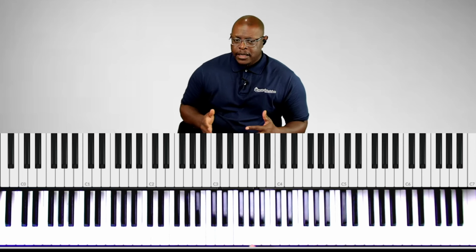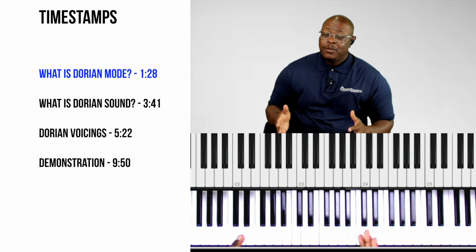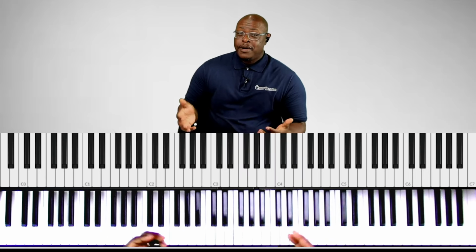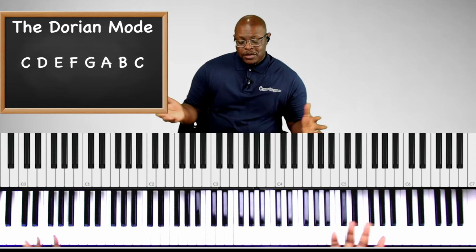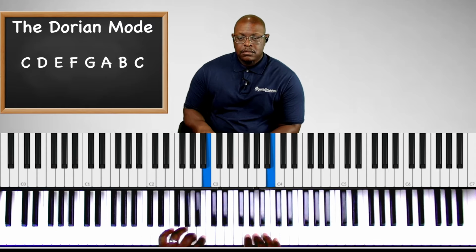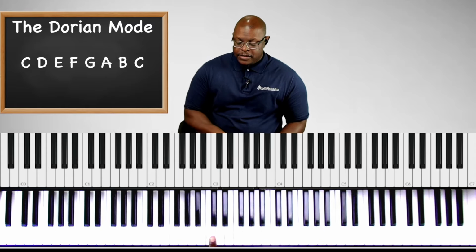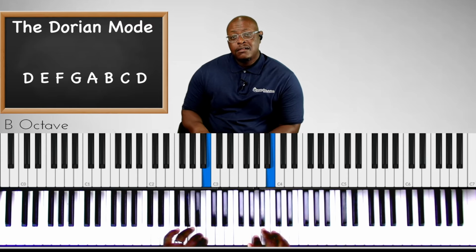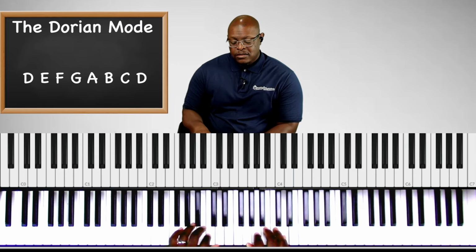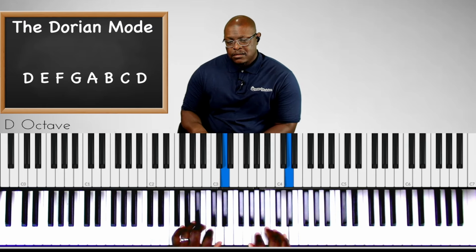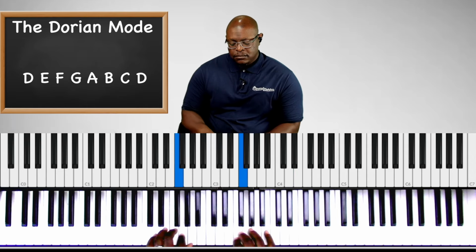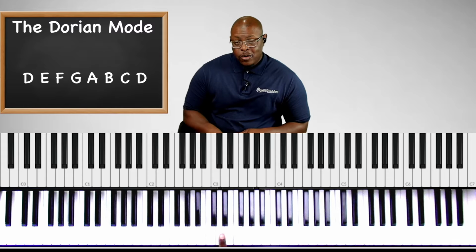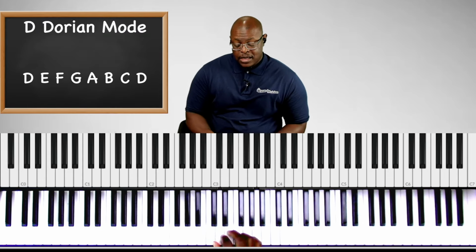So what is Dorian? Dorian references the second mode of the major scale. Meaning if you start on the second degree of the major scale, you'll get the Dorian mode. So let me show you. Let's take the C major scale. We're all familiar with this. If I start on the second scale degree, so instead of starting on C, start on D, I get this. Interesting sound. Right? So this would be called D Dorian, meaning the second mode of the C major scale.